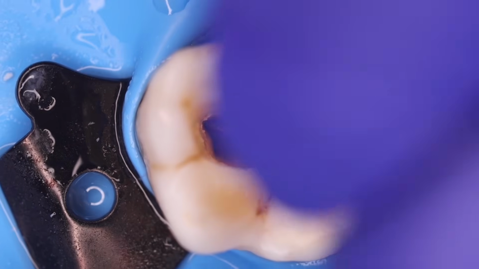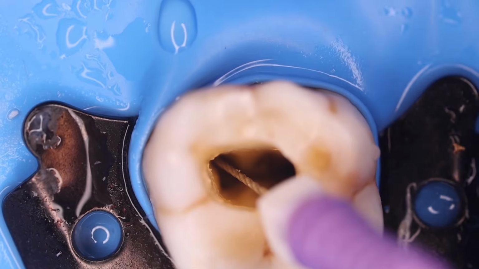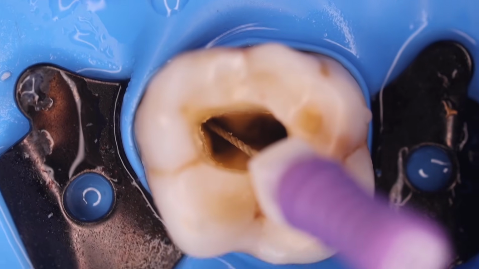So going mesioangularly, we will be able to locate this mesiobuccal canal orifice 1.